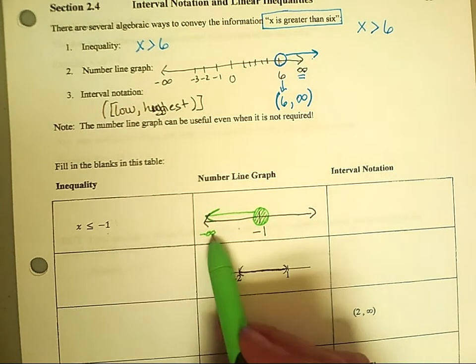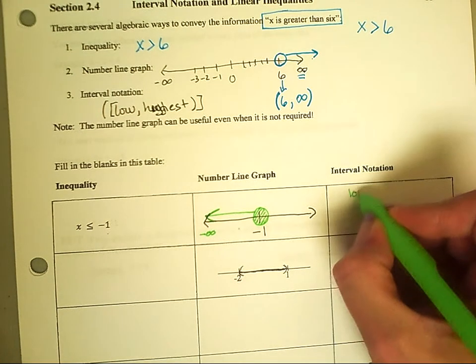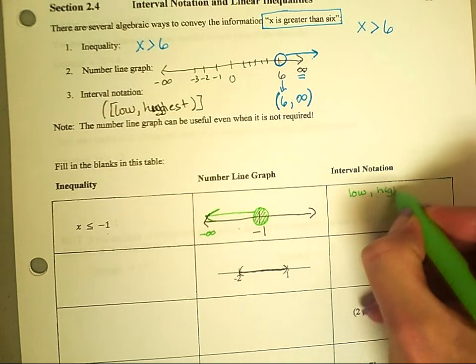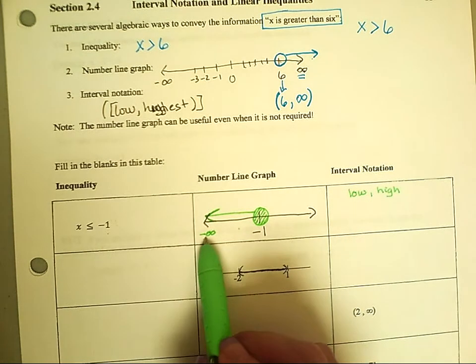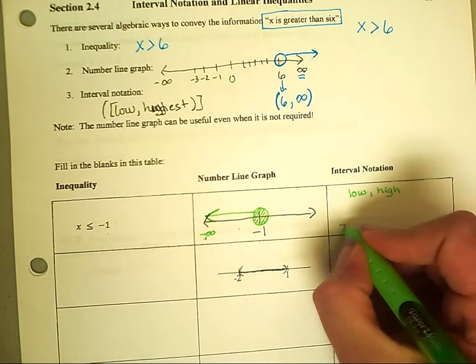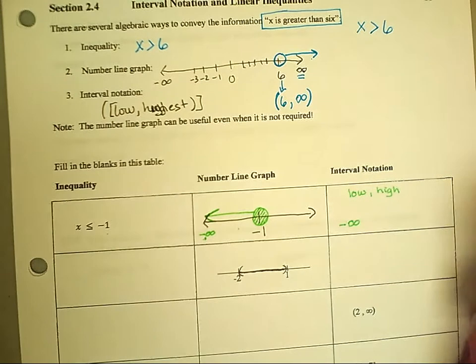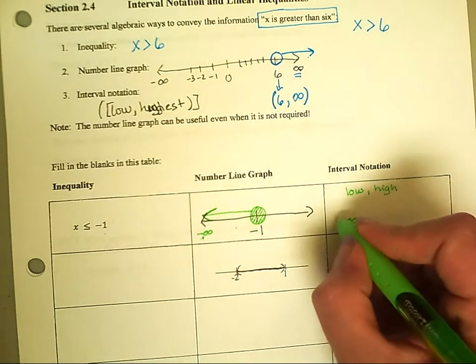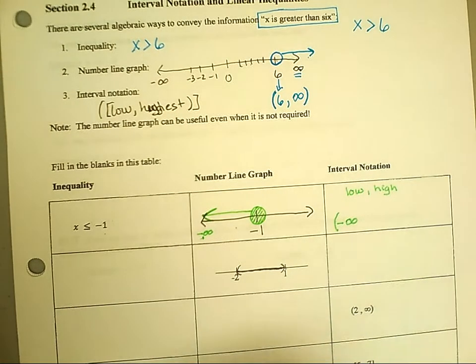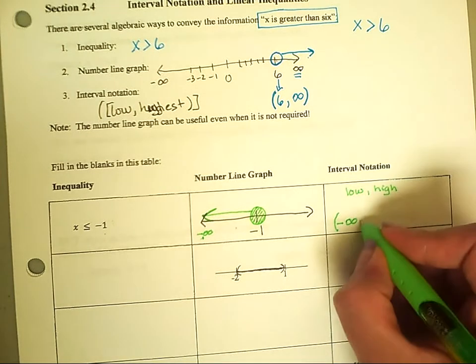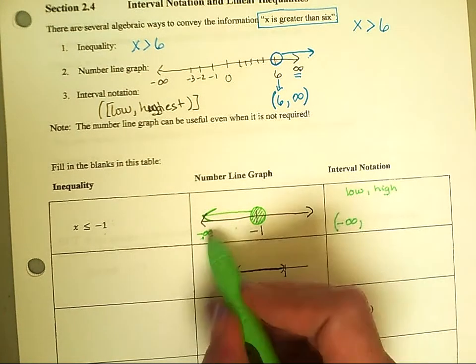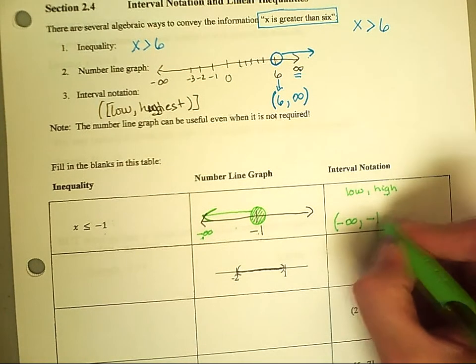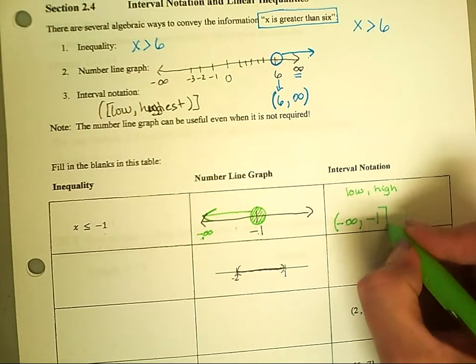Now in the interval notation, remember that we want to go from lowest to highest. The leftmost value here is negative infinity. That's not an actual number, so it'll never get a bracket. Then I put in the comma, and the highest value that I come up to is -1, and it is filled in so it gets a bracket.